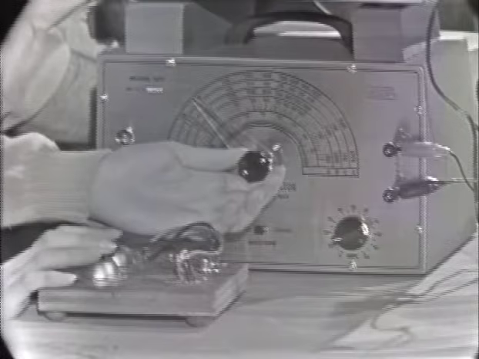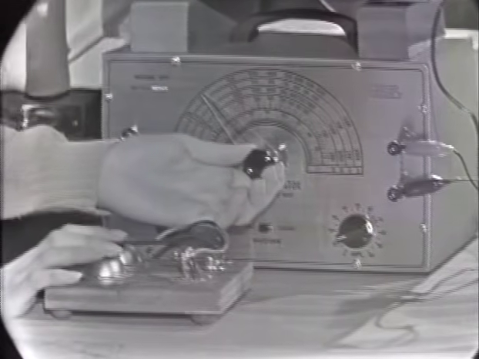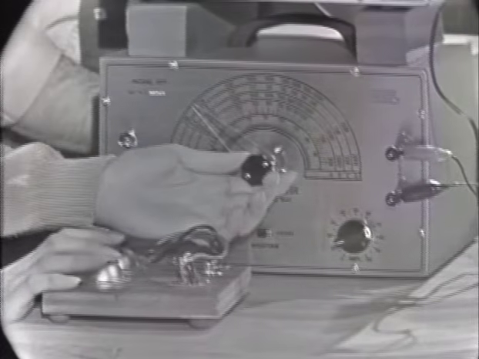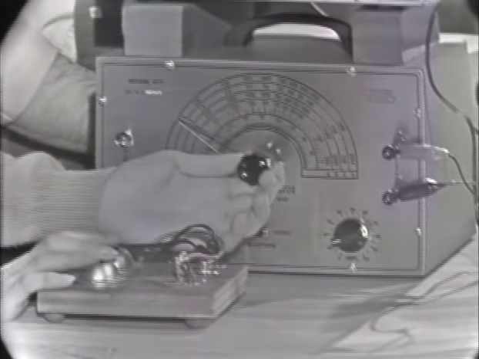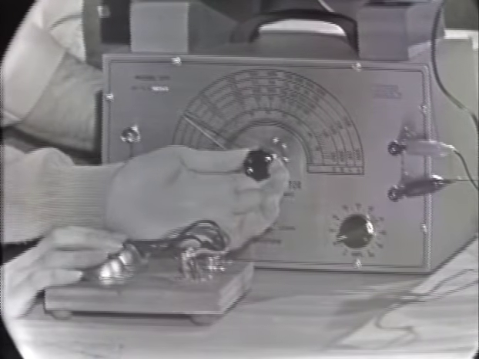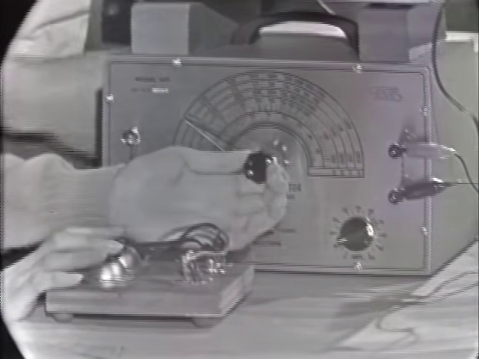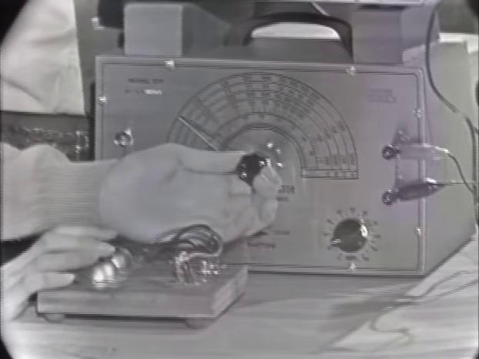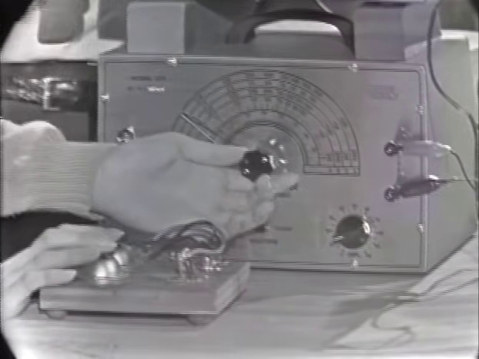No. A little too high. Whoops. I think that's it. No. Not quite. I think that's it. Okay, well now we can find out.